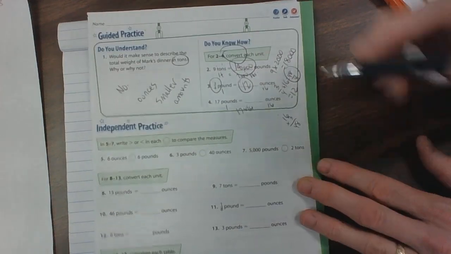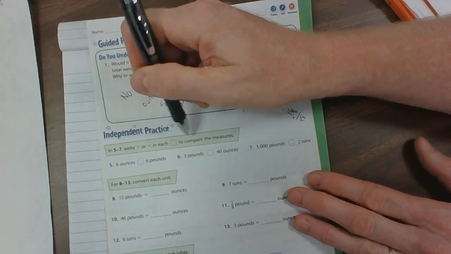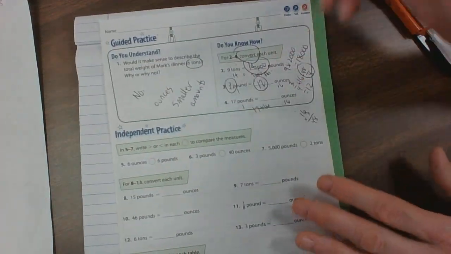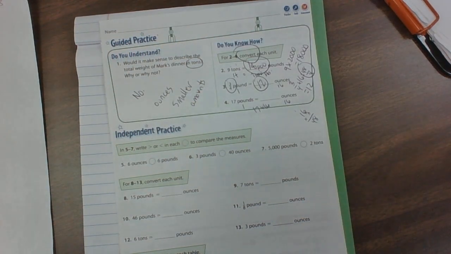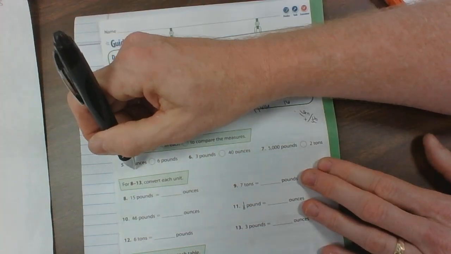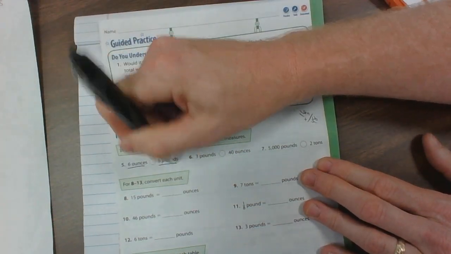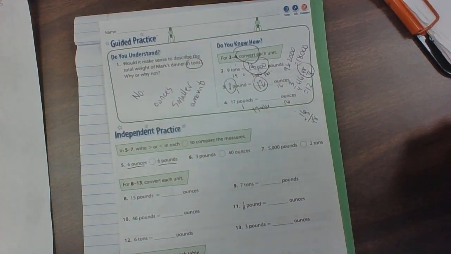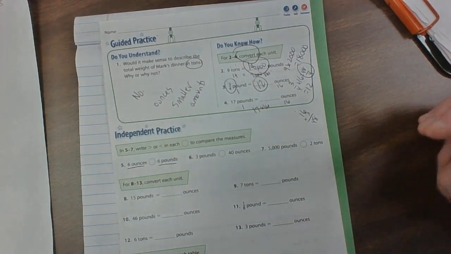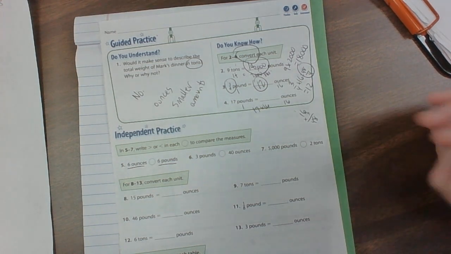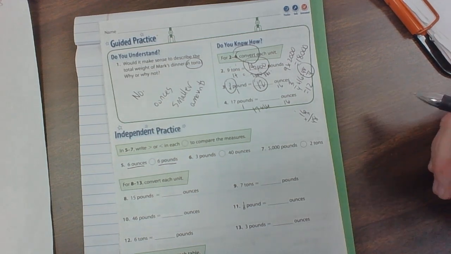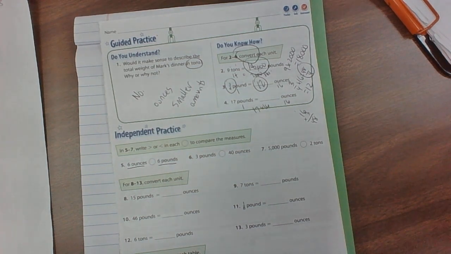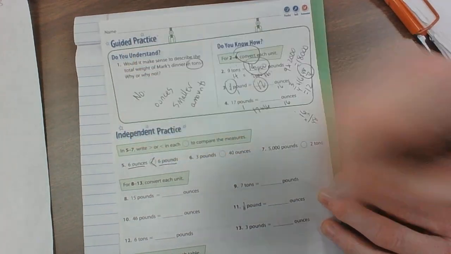The next one says, write greater than or less than to compare the measures. Well, again, we can do some mental math, but a lot of times I want you to show your work, okay? Let's do a mental math. 6 ounces, 6 pounds. Think about those pounds. That was that kitten. That might be that puppy. That might be that loaf of bread. So if I have 6 loaves of bread and then I compare it to the 6 ounces, we know that 6 ounces is a lot less than 6 pounds.